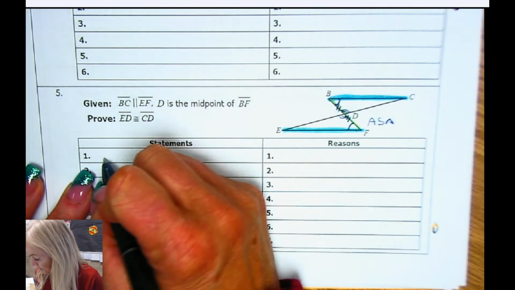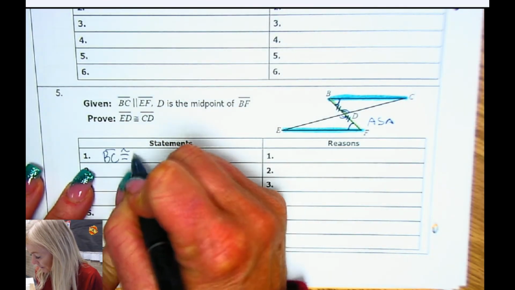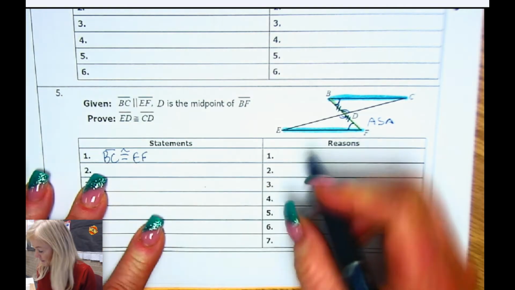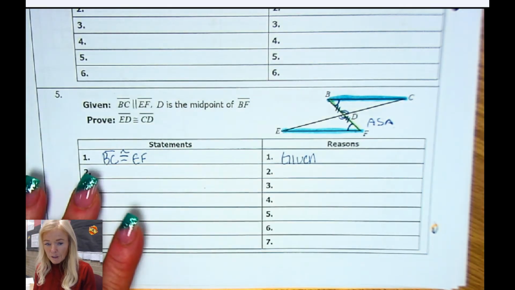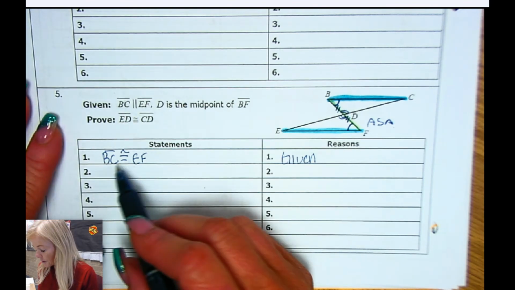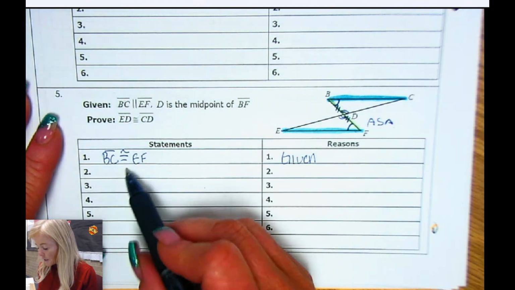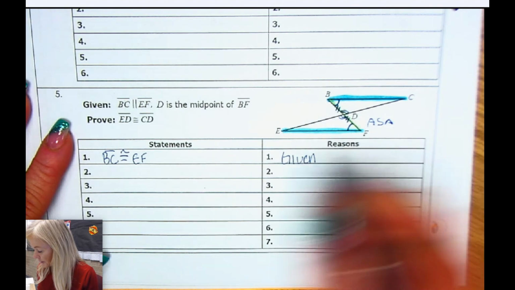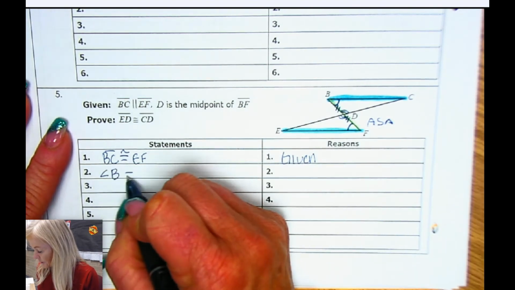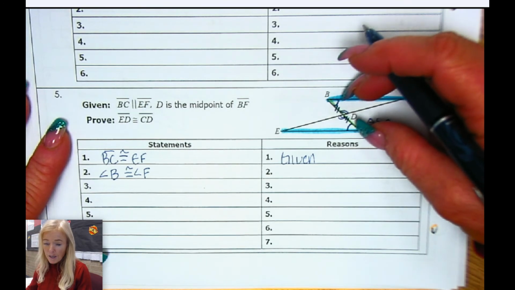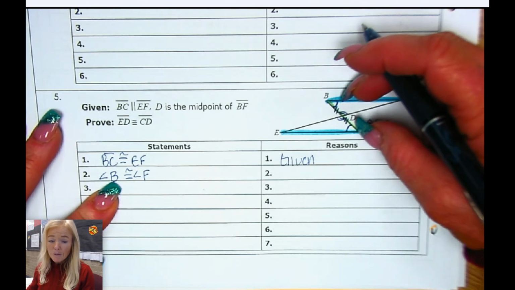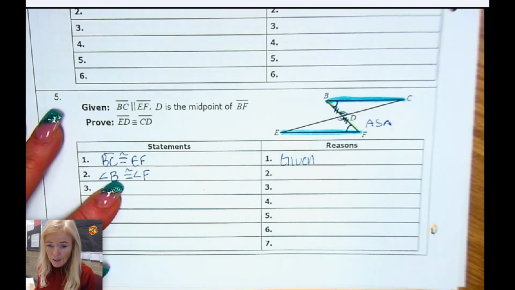So our statements. First, we're going to state that BC is parallel to EF. We know that for sure because it's given. Now, what do we get from that? What we know from that is that these angles are congruent. So I'm going to just say angle B is congruent to angle F because those are the only angles within the triangles at B and F, and it's not ambiguous at all as to which of the two angles I'm talking about.